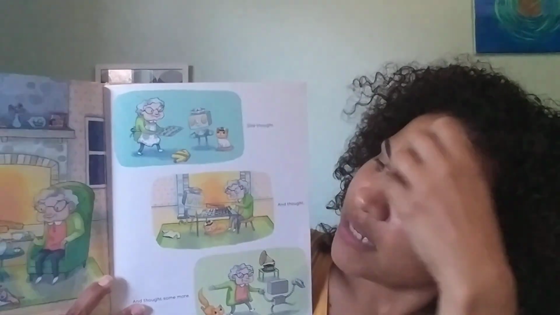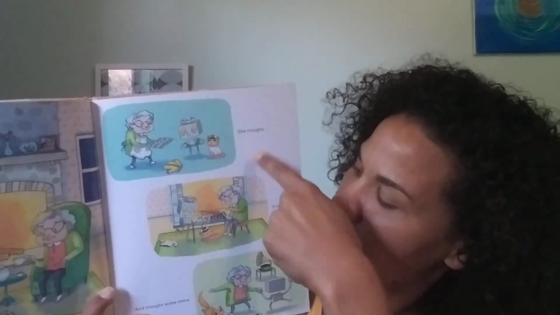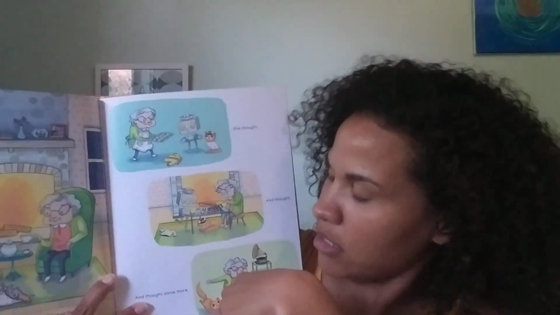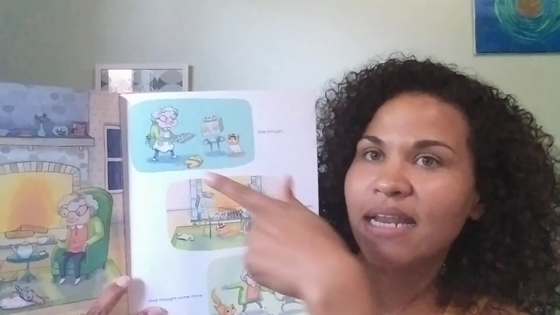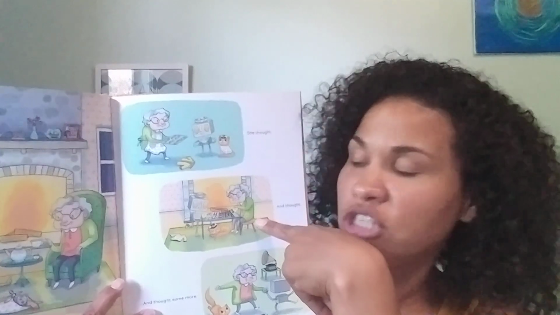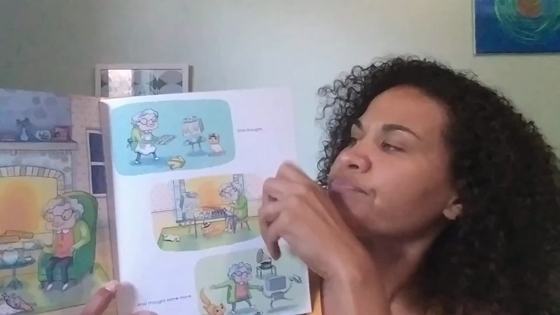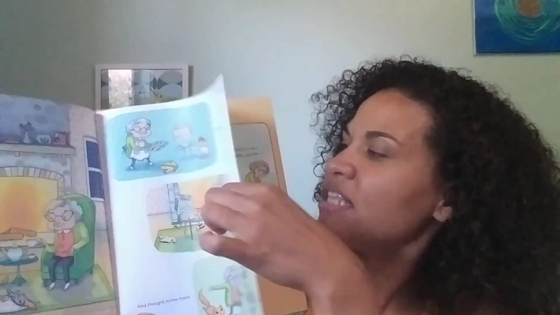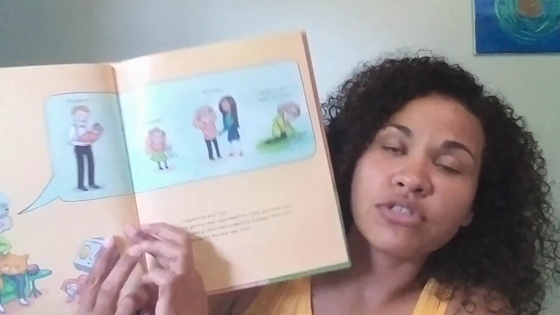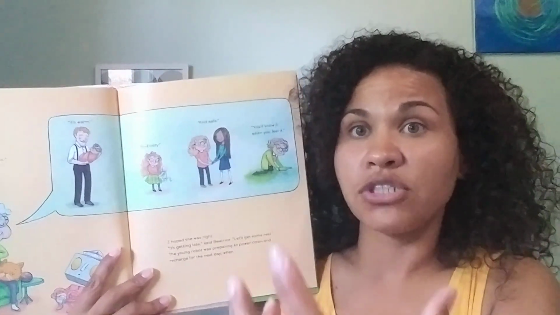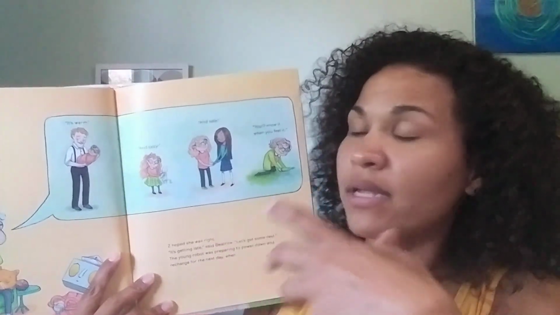So here we have Beatrice. He's asked her what love is, and now she's thinking, or she thought and thought and thought some more. So we're setting up through the illustration their bond. Okay. Then we turn to the next page where Beatrice now has thought about, so on a small scale, she has thought about what love is.